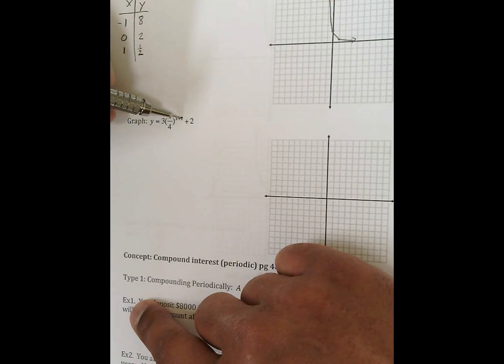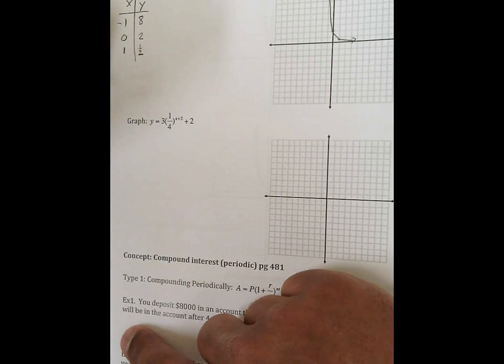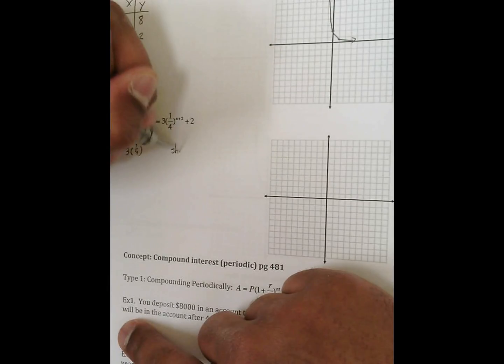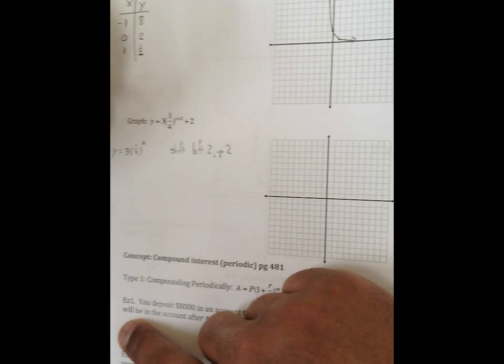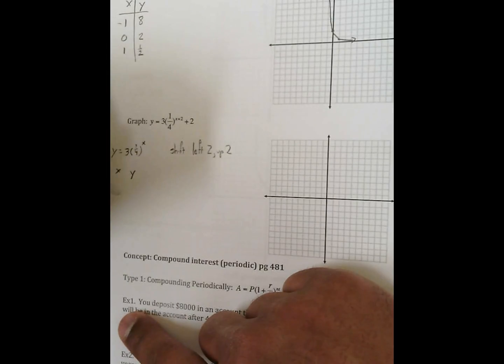If we're adding 2 to the input, that means it shifts left 2, and then adding 2 to the output, it shifts up 2. So I'm going to graph y equals 3 times 1/4 to the x, and then I'll shift left 2 and up 2. Okay, so -1 flips this, so 1/4 becomes 4. 4 times 3 is 12. 1/4 to the first is just 1/4, so I have 3/4.